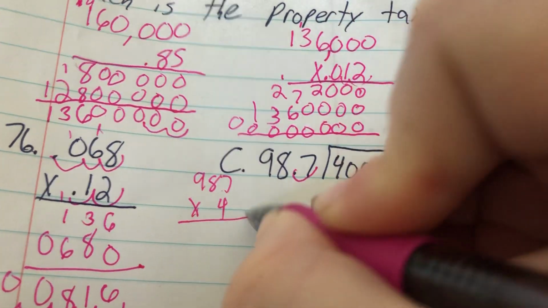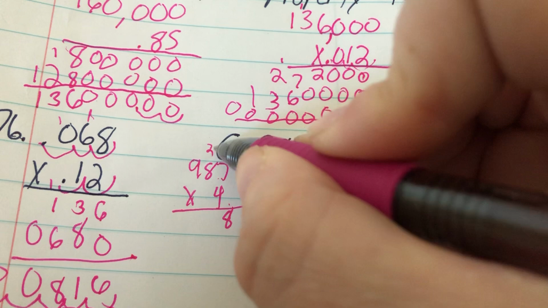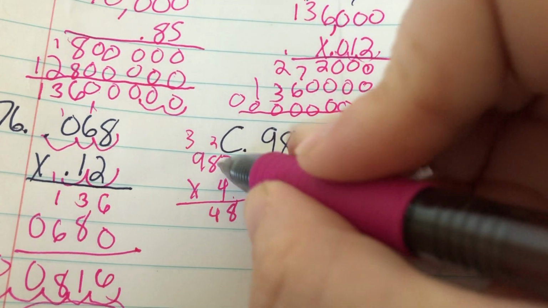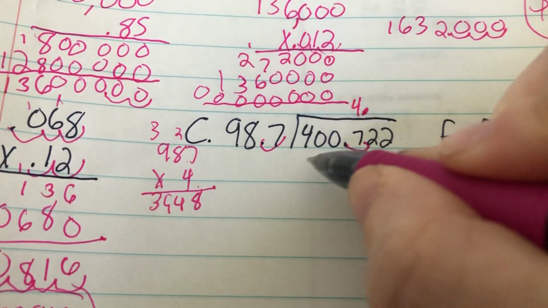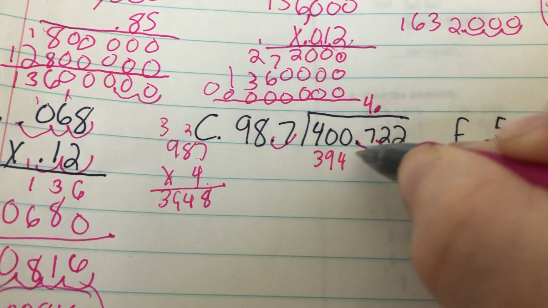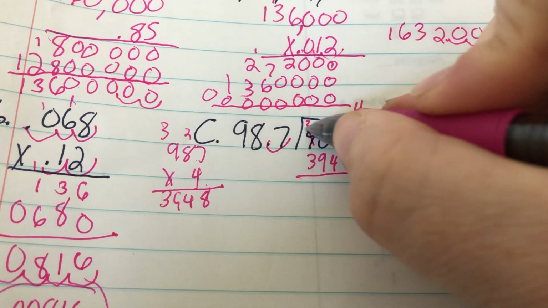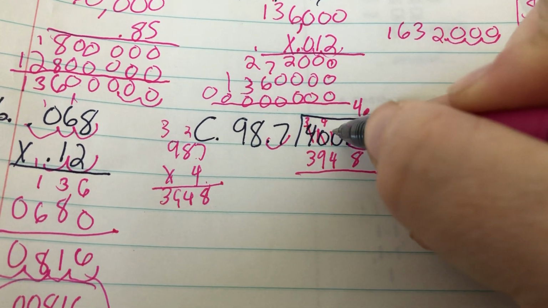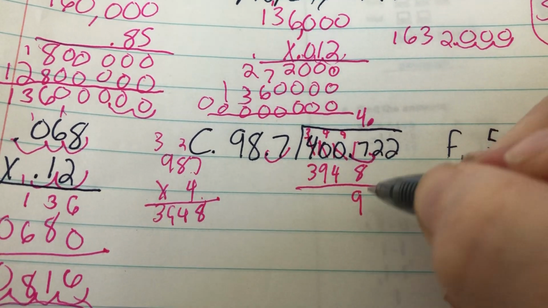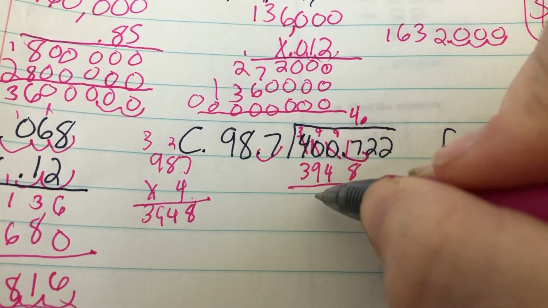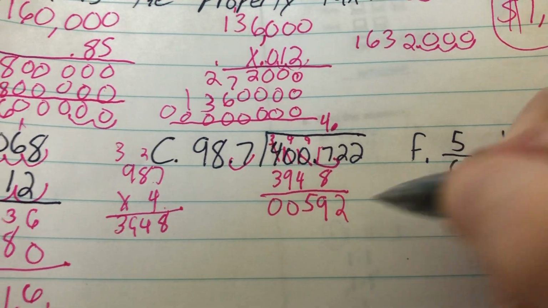987 times 4. 4 times 7 is 28. 4 times 8 is 32, 33, 34. 4 times 9 is 36, plus 3 is 39. So 4, 3, 9, 4, 8. Subtract. I have to go all the way over here. Make that a 3, 10, 9, 10, 9, 17. 17 minus 8 is 9. 9 minus 4 is 5. 9 minus 9 is 0. 3 minus 3 is 0. So we're at 59. I bring down my first 2.